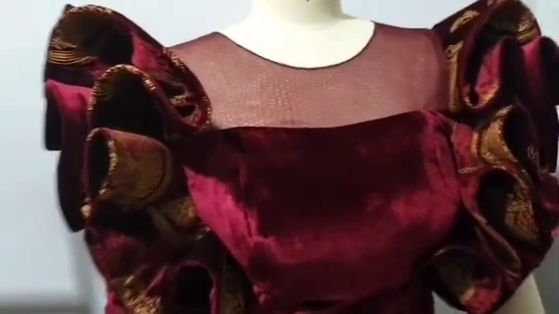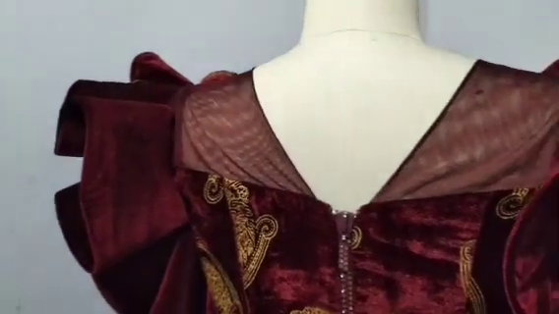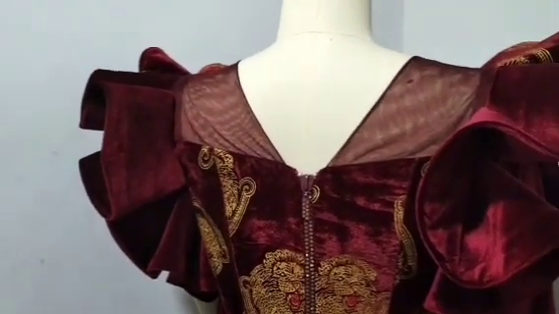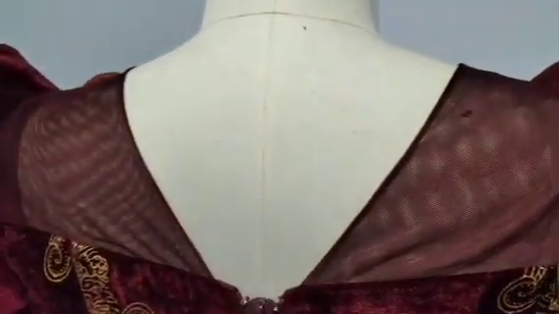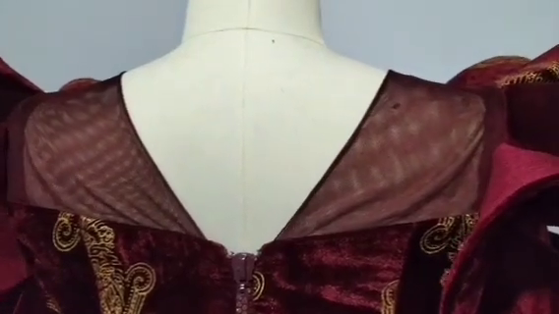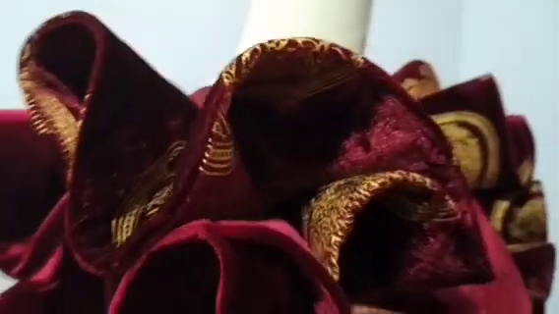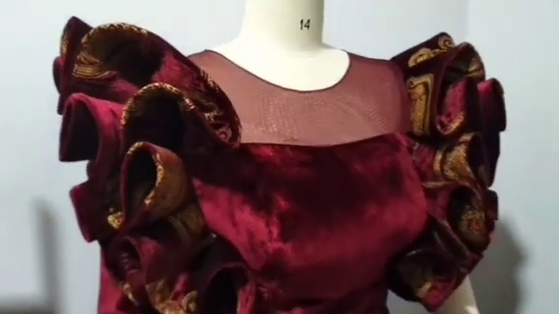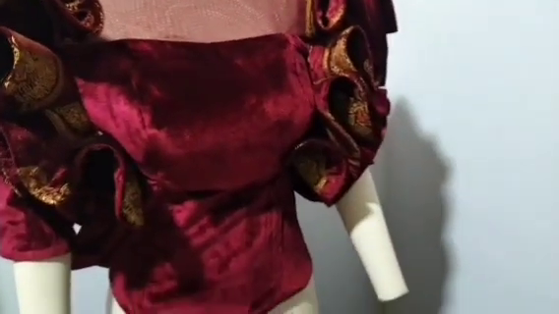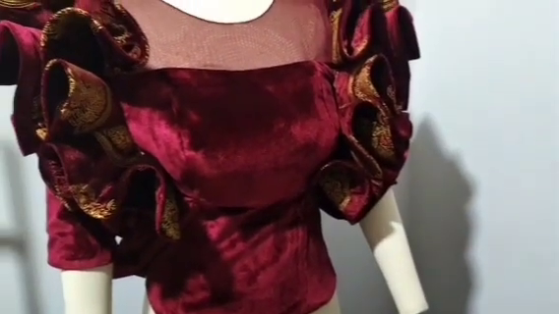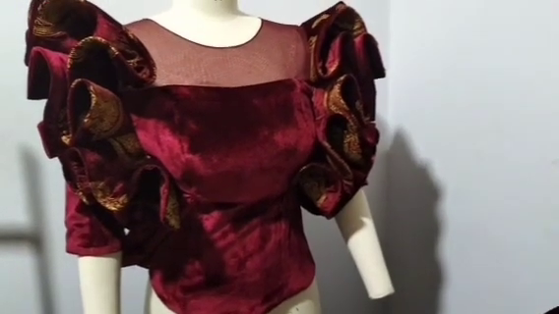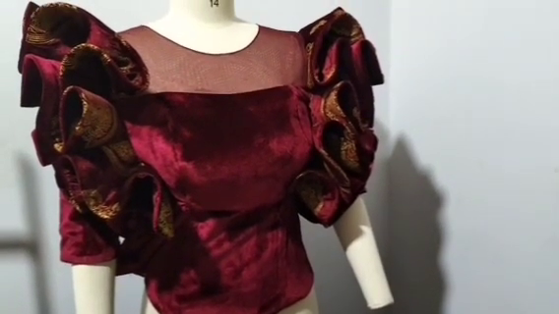So here is the back, and this is what the back looks like with its zipper, as you can see right there. Can you see that? It's a V neckline at the back and beautiful ruffles. So it's actually a full blouse, as you can see right here. If this is what you want to learn in this class, I encourage you to stay till the end of this tutorial to learn more.